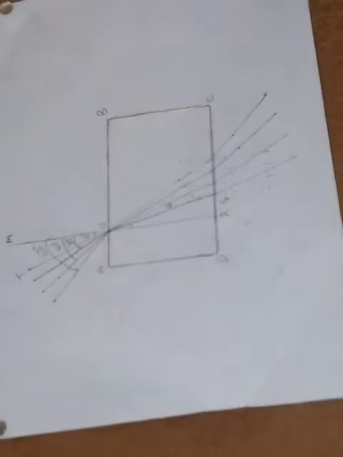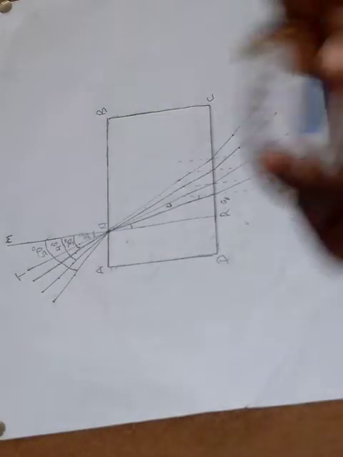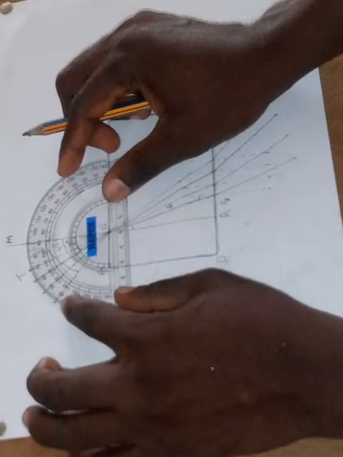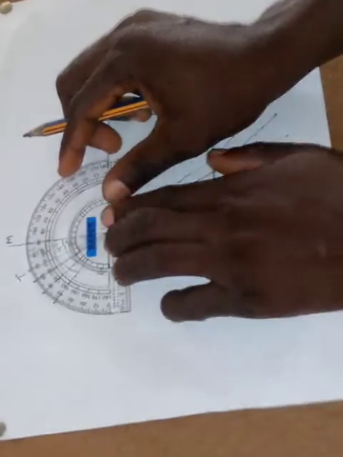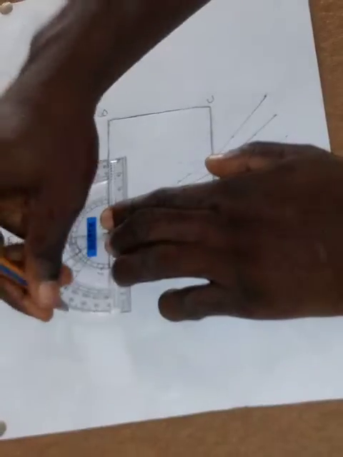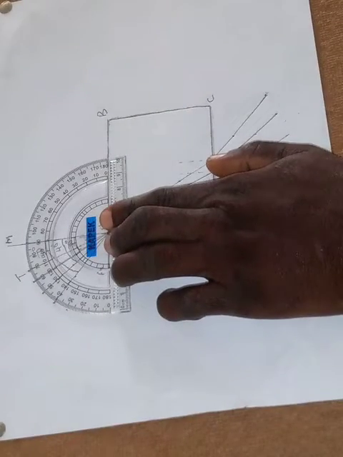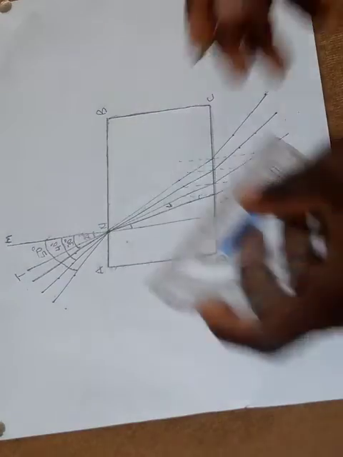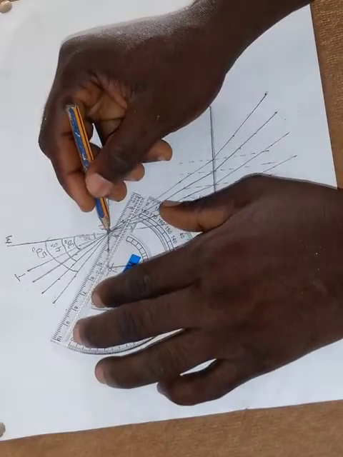So these are the readings that I've generated from 1 to 4. So I am going to generate the reading for the last one, which is angle 60 degrees. So let's get this done. I'm going to measure 60 degrees from here, the same way. So this is going to be 60 degrees. So this angle is 60 degrees. So I'm going to join this.